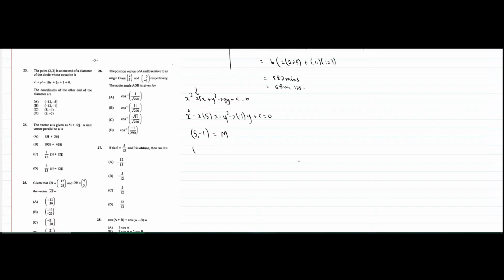Let me say A is 2, 3, the midpoint, and B is the next point. Let's say x, y is B. So the midpoint of AB is x1 plus x2 over 2, comma, y1 plus y2 over 2. This is my x1, my y1, x2, my y2. x1 plus x2 over 2 and y1 plus y2 over 2 is 5, minus 1.